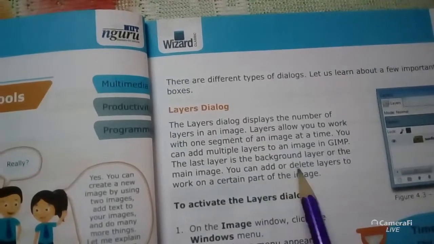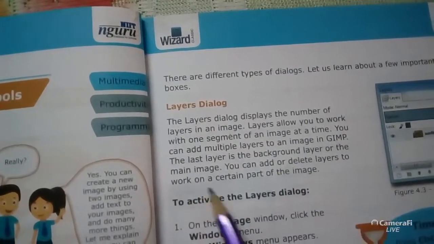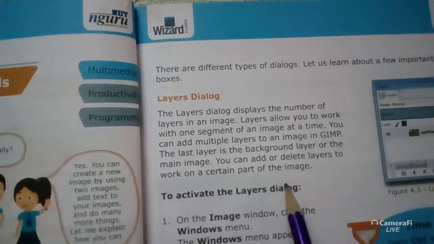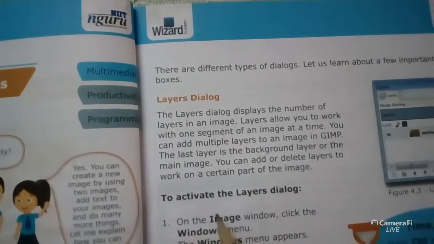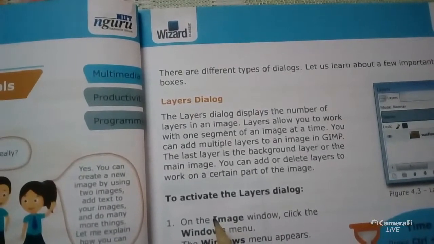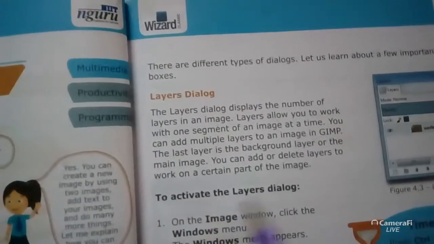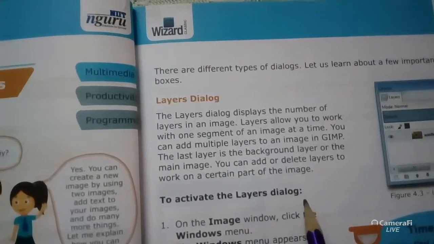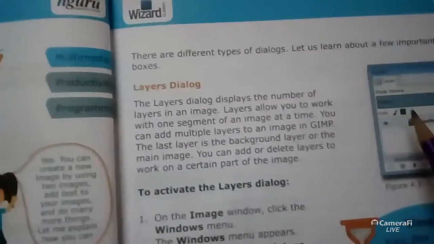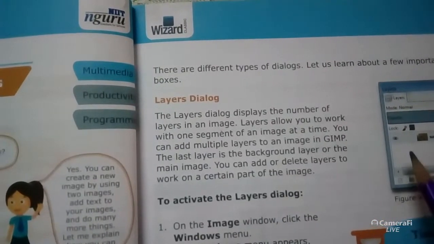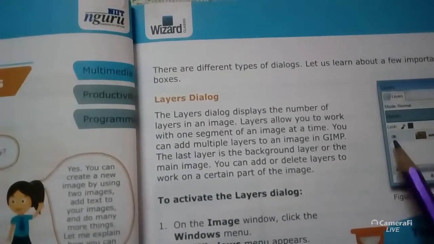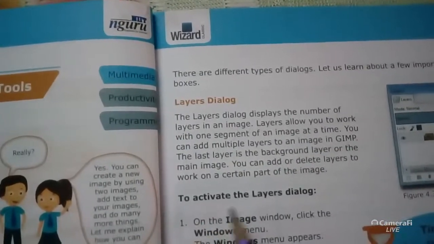You can add or delete layers to work on a certain part of the image. Suppose you have made 4 layers, 4 figures. Now you want to delete one, or you want to add one more. So these are the layers dialog box. The eye symbol shows the active layer. To activate the layers dialog box, see here.